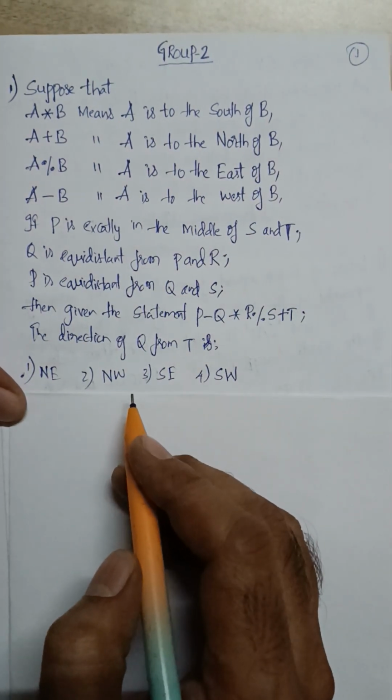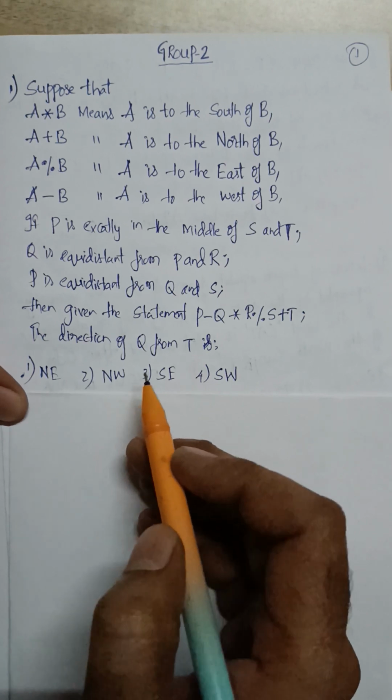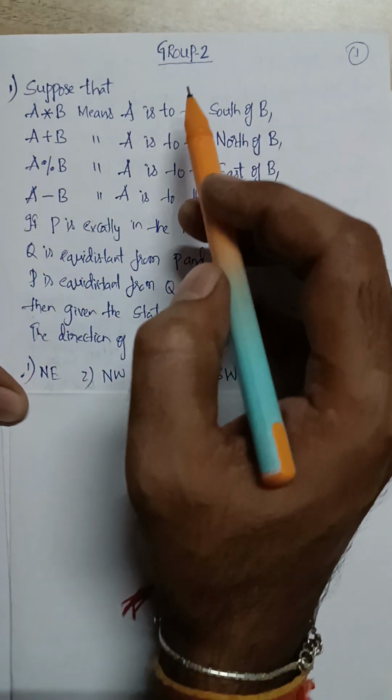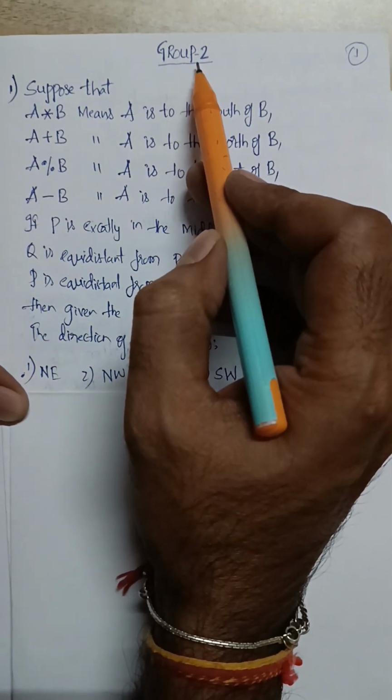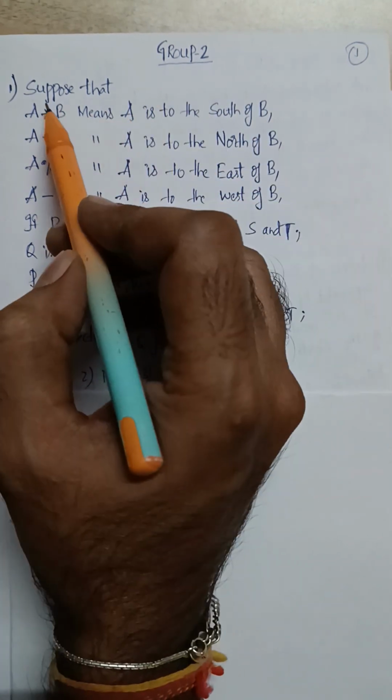Good morning, students. Today we are going to discuss the Telangana Group 2 Reasoning questions. Let us discuss the first question.